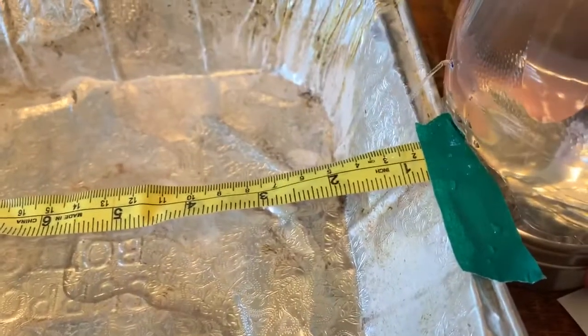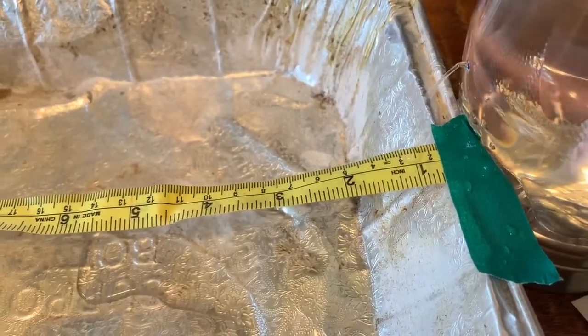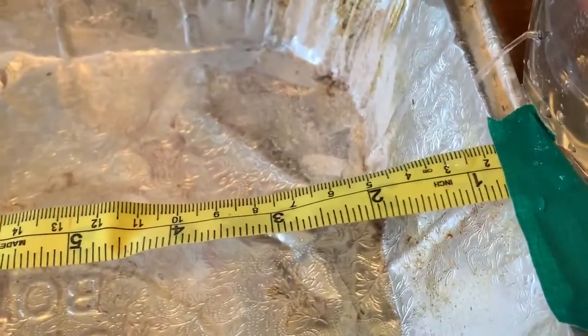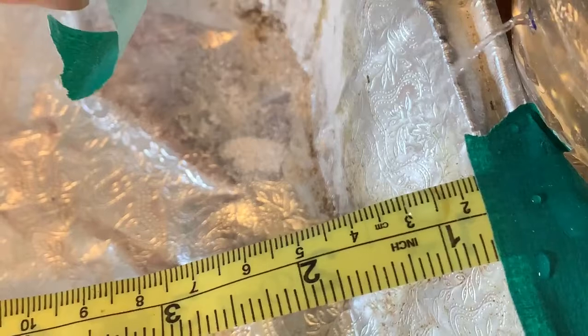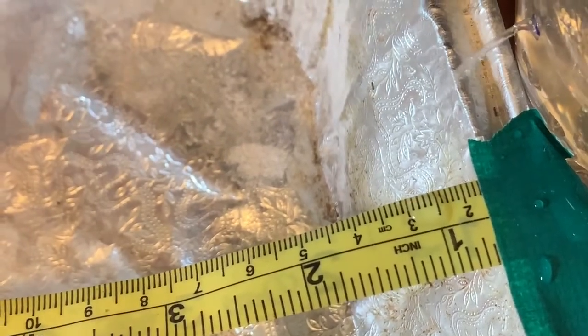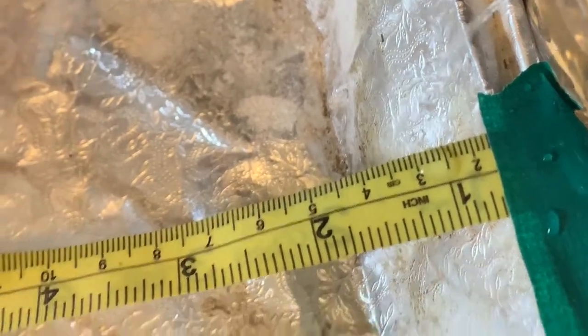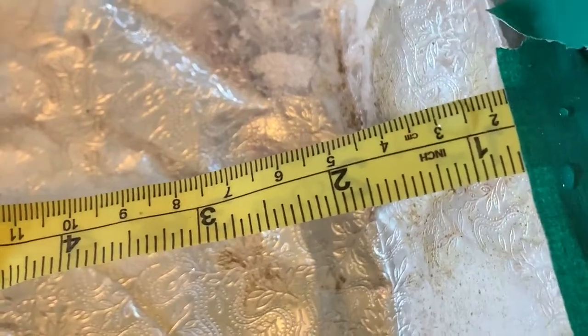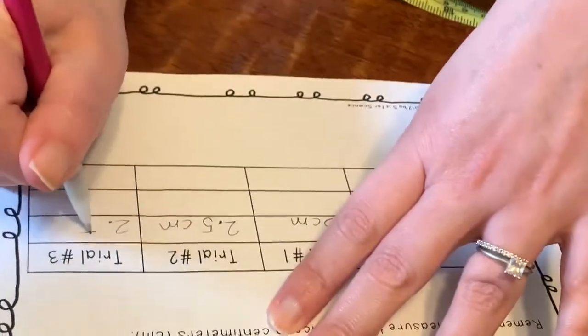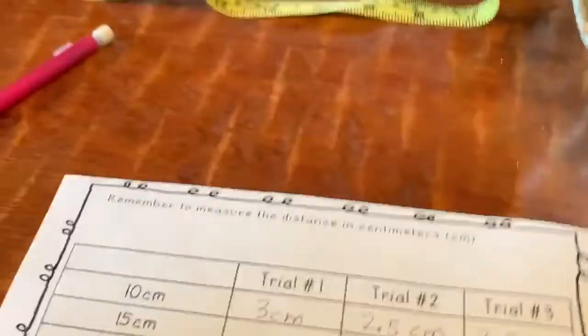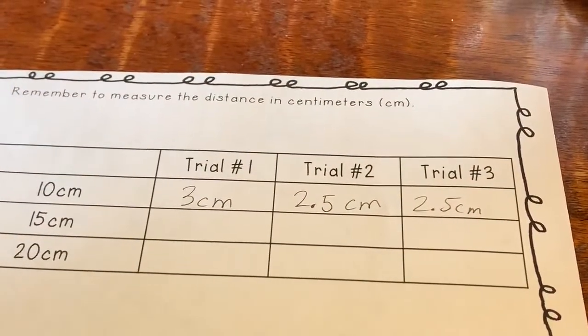Ready, set. It's getting weaker and weaker. I think that's 2.5. We think that's 2.5? Oh, on the camera it looks even further, huh? Okay, I think 2.5 for that one. So here I'm gonna write 2.5 centimeters. Okay, let's fill this up to 15.